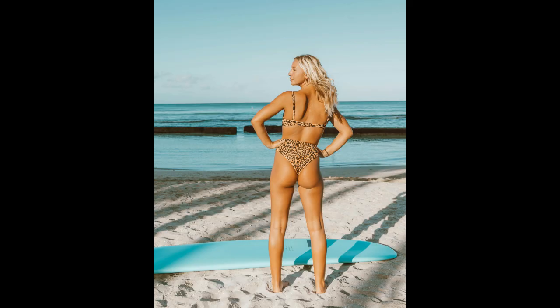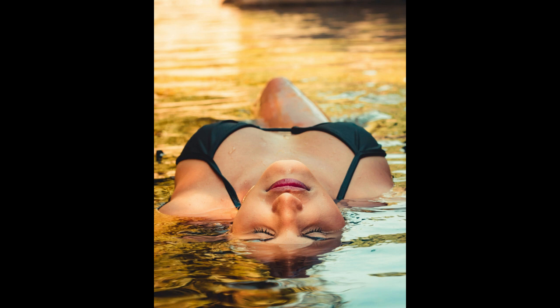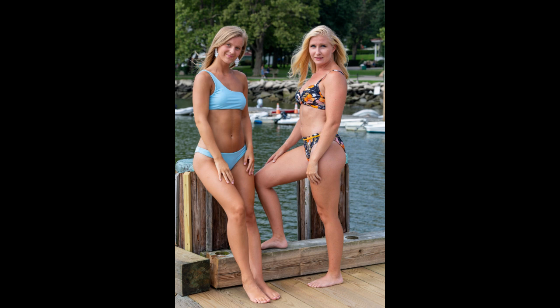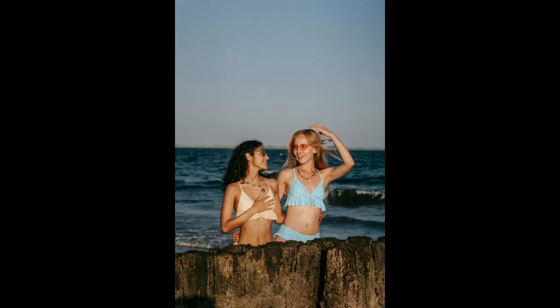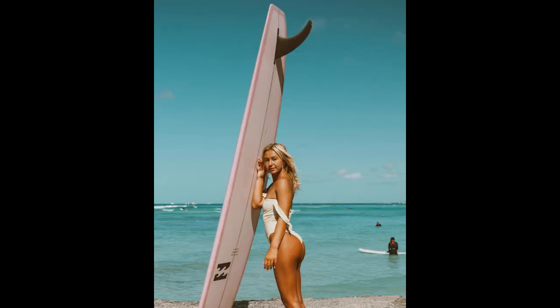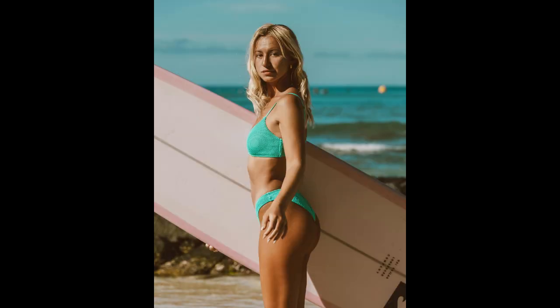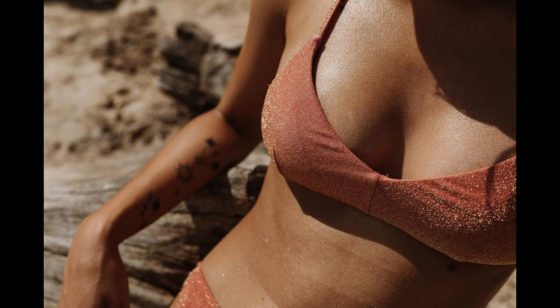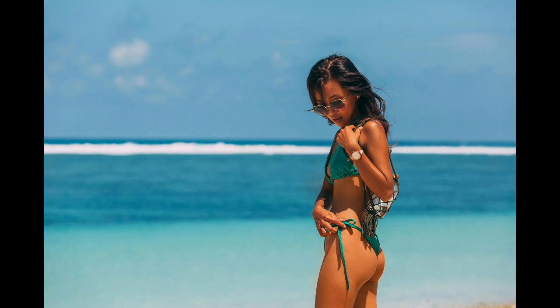Step 9. Test and iterate with feedback. Before mass production, launch a pre-order campaign or send samples to influencers or beta testers. Ask ChatGPT to help you write follow-up emails and feedback surveys. Prompt example. Create a customer feedback form to learn what people think about our new line of bikinis. Include questions about fit, comfort, design, and price. Use Google Forms or Typeform to collect responses. Refine your designs, sizing, or pricing based on real input.